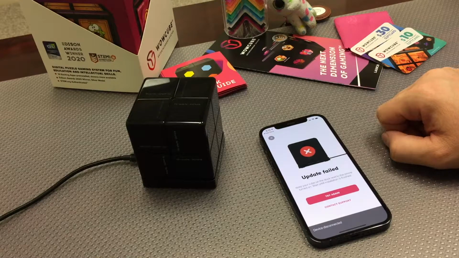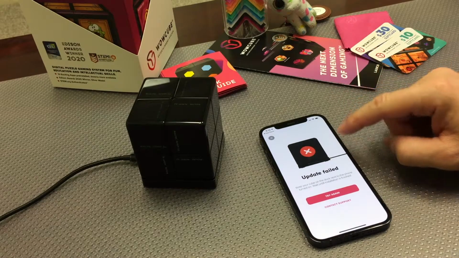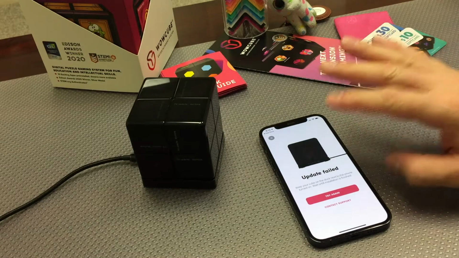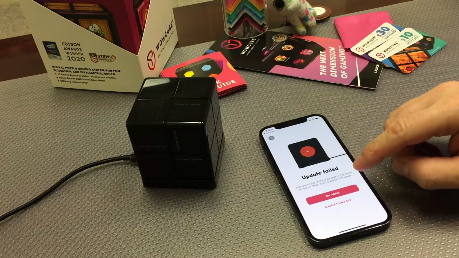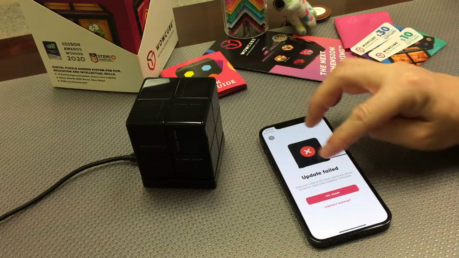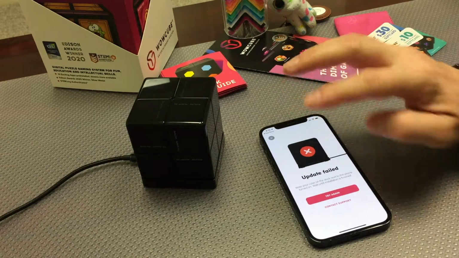Okay, at the very end of the process, you'll see this error. Just ignore it. Your cube is up to date. It's fine. No need to press try again. So you just close this window. This is a fake error. Your cube is up to date.